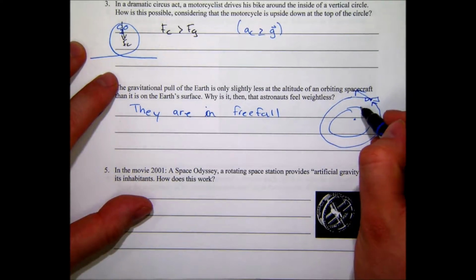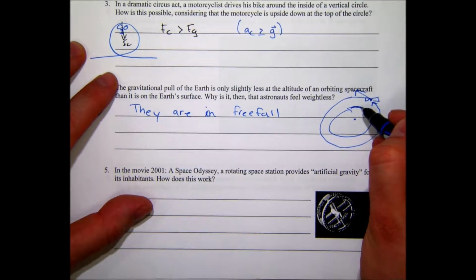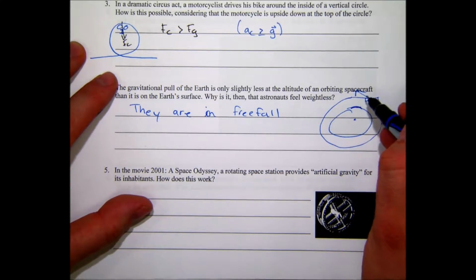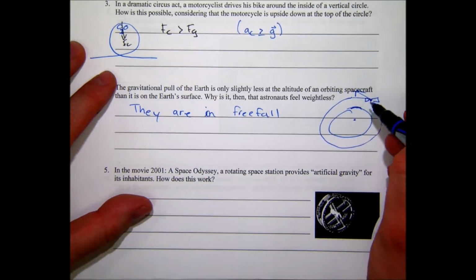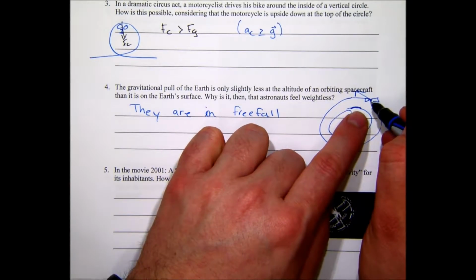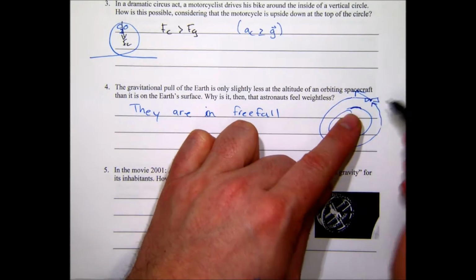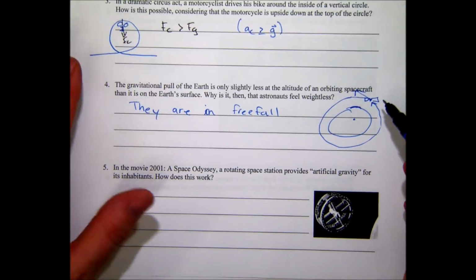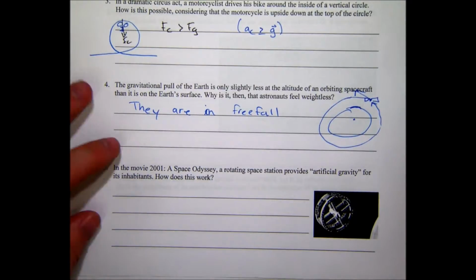But the curvature of the Earth means that the land falls away from the spacecraft at the same rate that the spacecraft is turning towards it. In other words, as the spaceship falls towards Earth, the Earth curves away from it at the same rate, which means that a spaceship or the moon is constantly falling towards us, but it will never hit us because we are curving. So the minimum speed for that is described by circular motion.